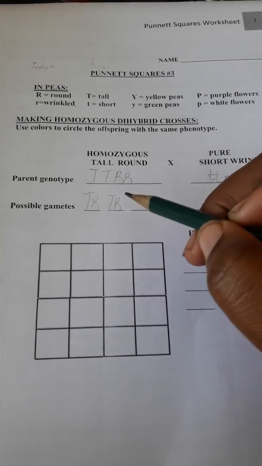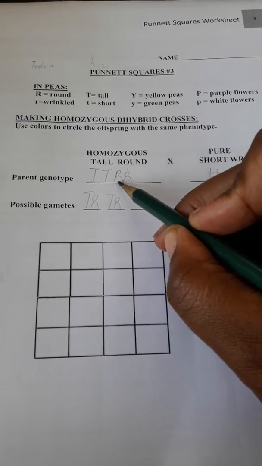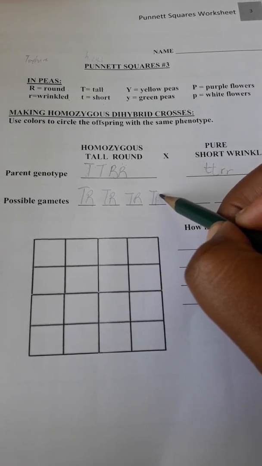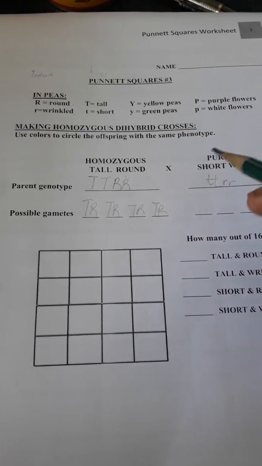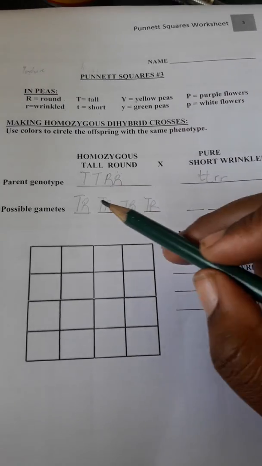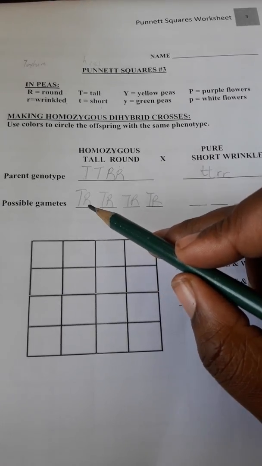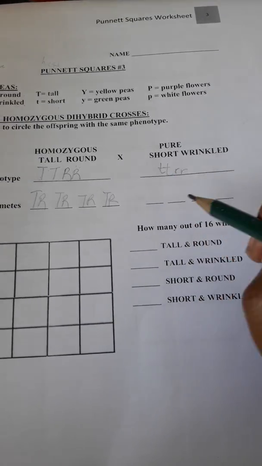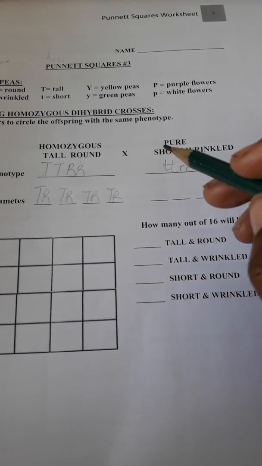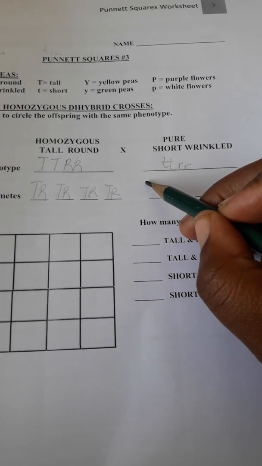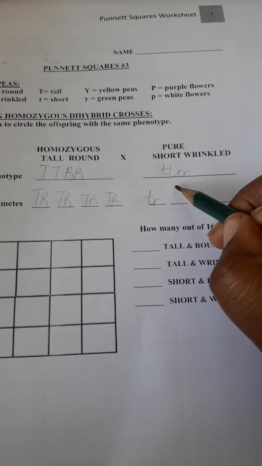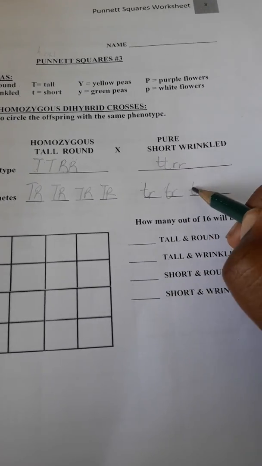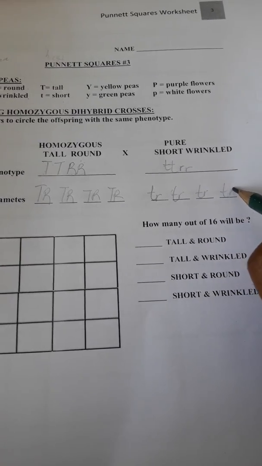I think you see where we're getting at now. This T can go with that R, so we get T, R. This T can go with that R, so we get T, R. Pretty simple, right? So we have 4 gametes with capital T and capital R. And if you realize what happened here, you can simply fill in the rest over here. This can go with this, this can go with this. So by now you know all the gametes will have capital T and capital R.